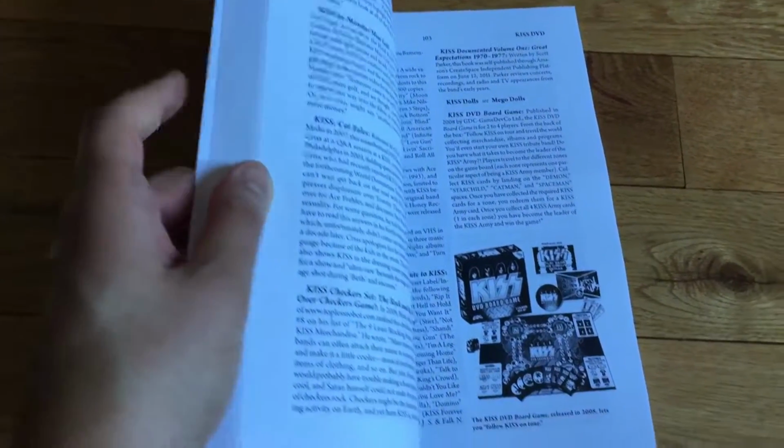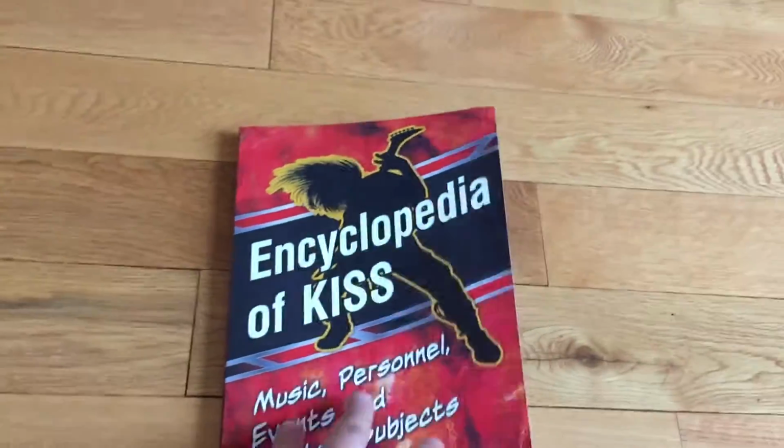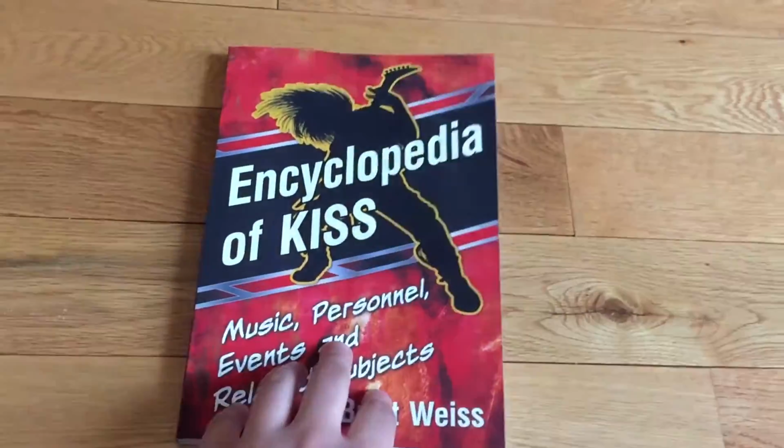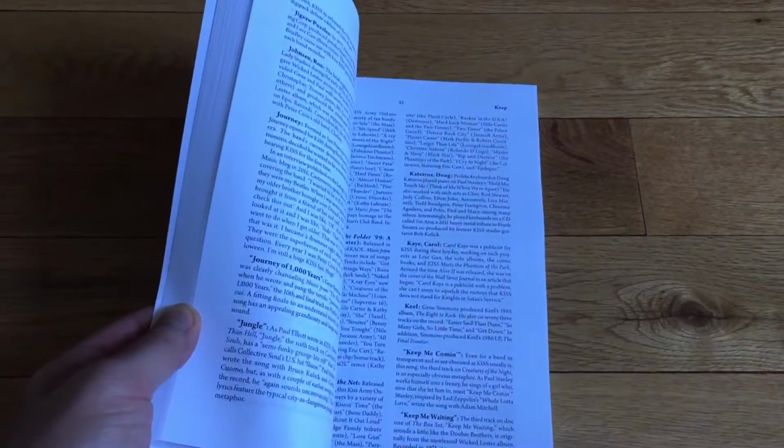So this isn't necessarily to be viewed as a book that you read from start to finish, from cover to cover, although you can. It's really meant as something that you keep on your bookshelf and you pull down from time to time to look up something that you're curious about.